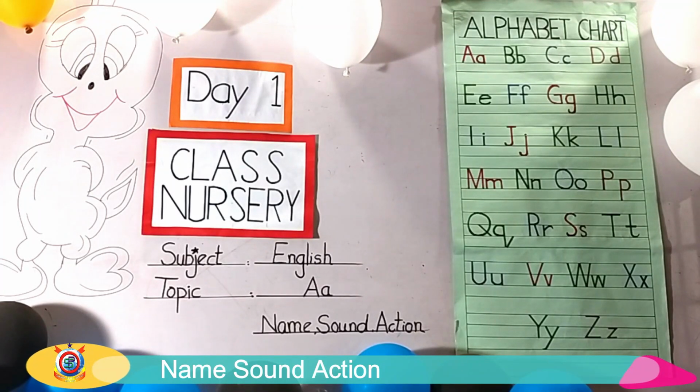Assalamu alaikum students. How are you? I hope you all are fine. This is your English class. Let's start the class with the beautiful poem of A to Z.